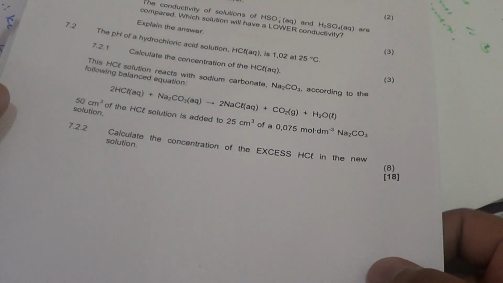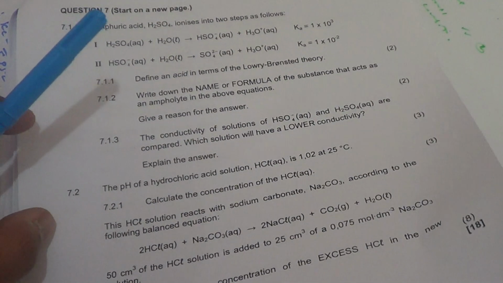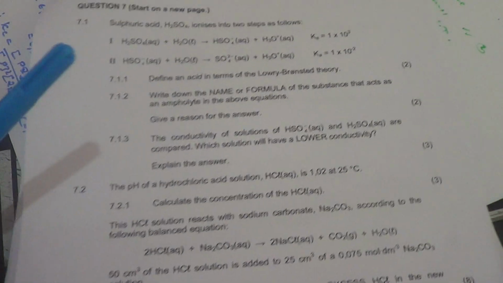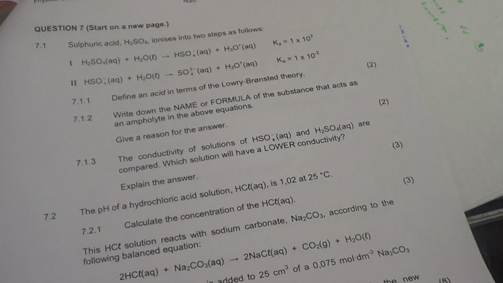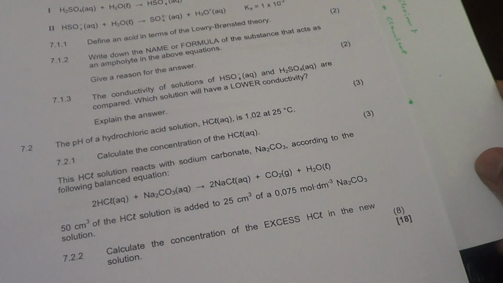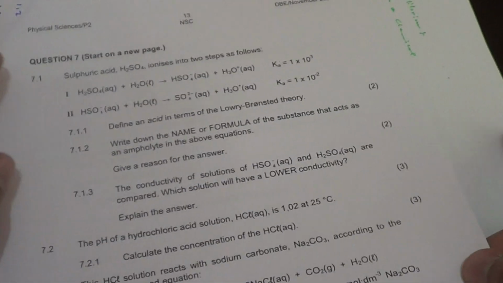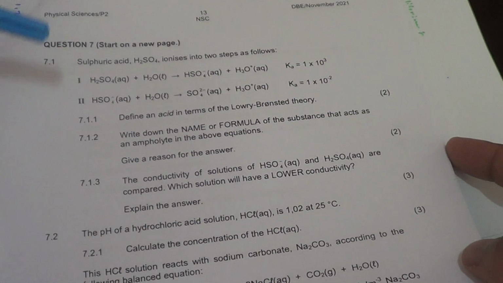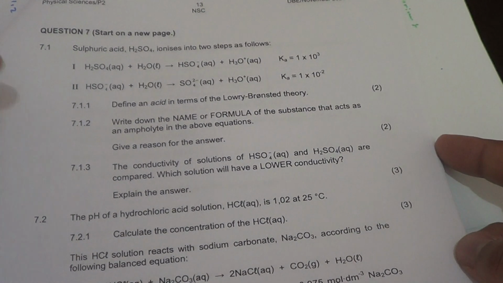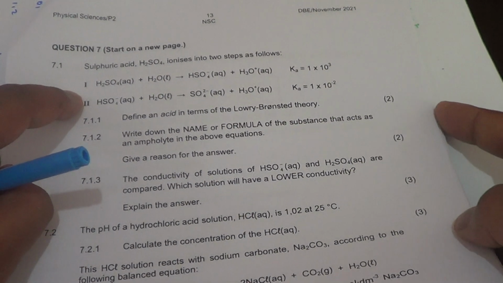Okay, now let's go to the next big one, which is acids and bases. Another favorite question, because it has a lot of stoichiometric calculations also.